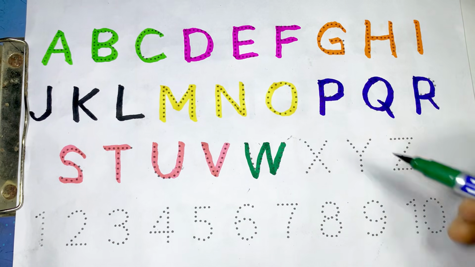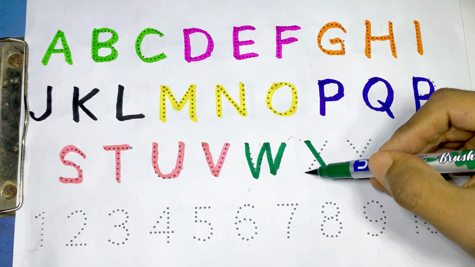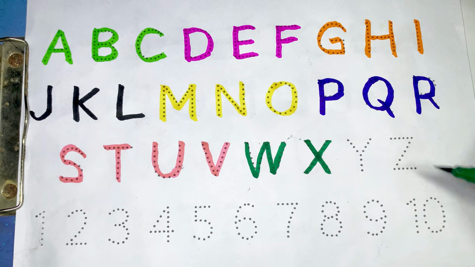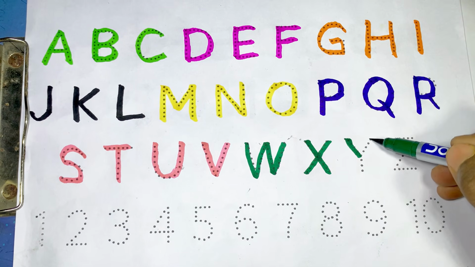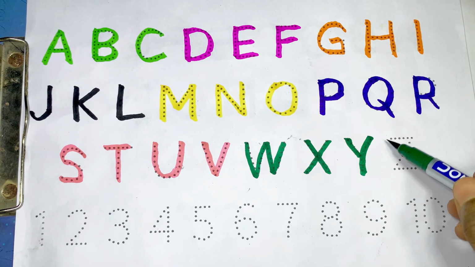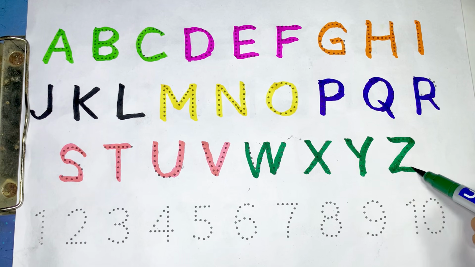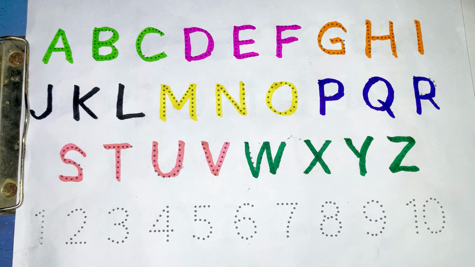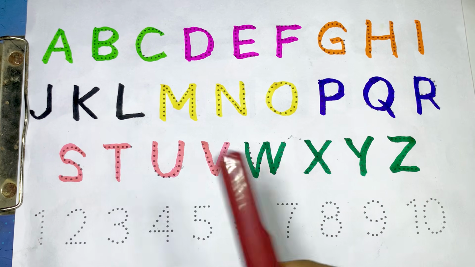W. W for wallet. X. X for xylophone. Y. Y for yo-yo. And Z. Z for zebra. Kids, now you draw numbers. And first you draw 1 and use brown color.